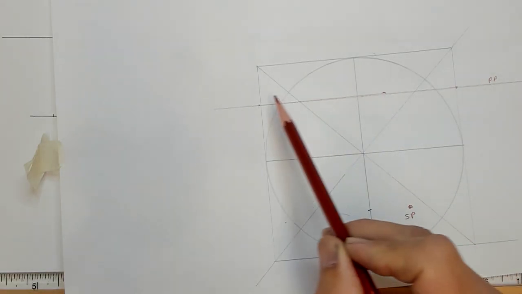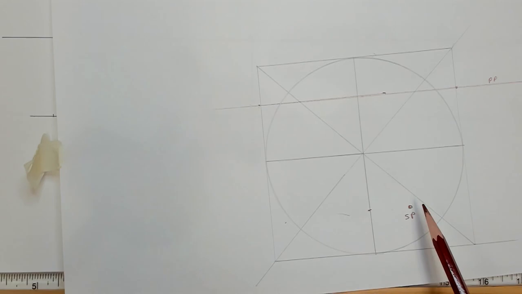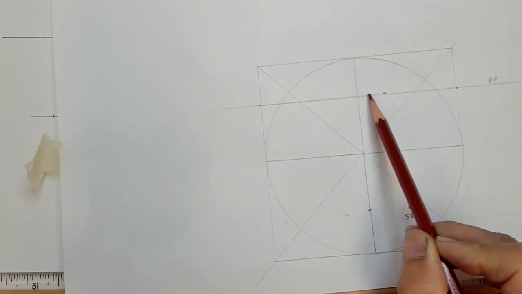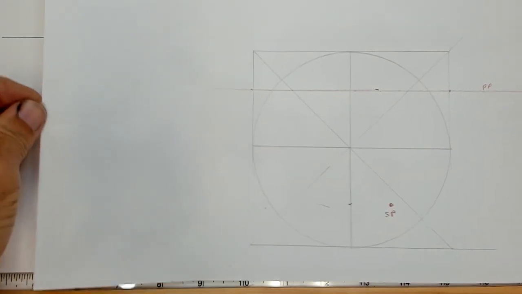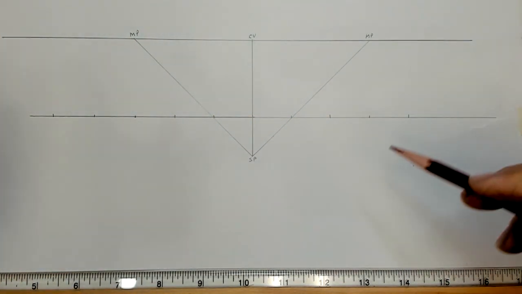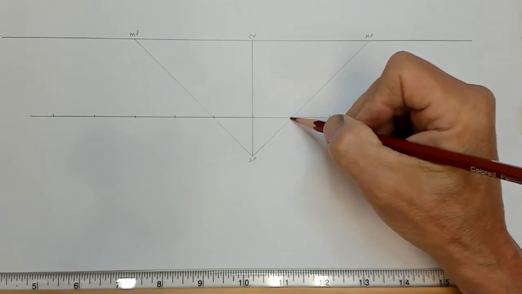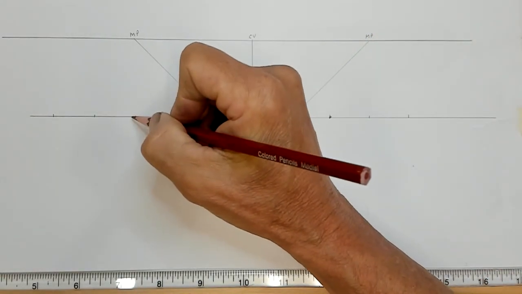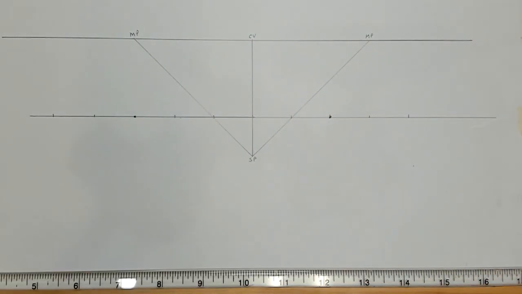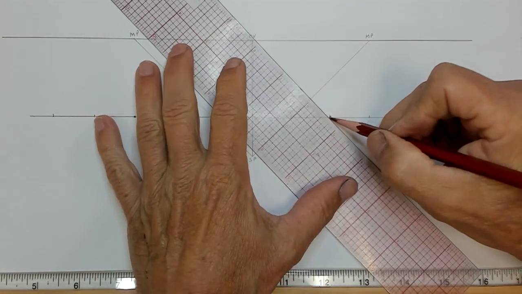So this is 5, and the viewer's over to the right 1 unit. So we'll have 3 units on this side and 2 units on this side. Two units to the right, 3 units to the left, and here's the width of that square.